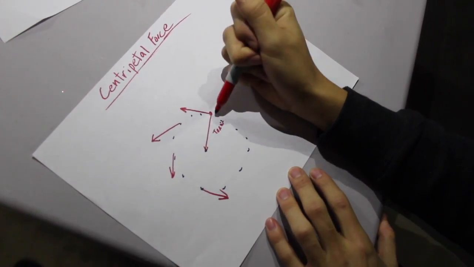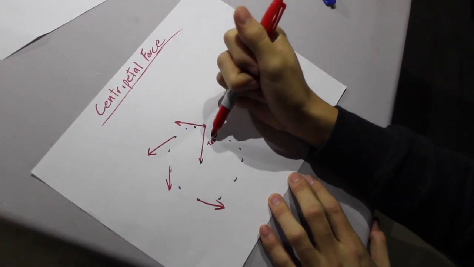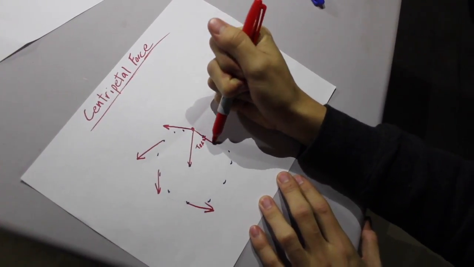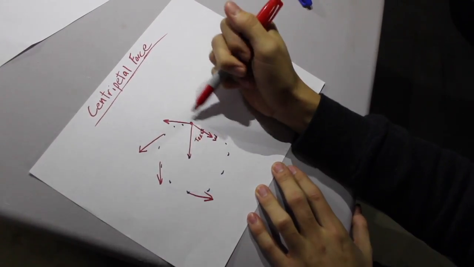And keep in mind also that while this ball is traveling, it is still under the effect of the Earth's gravity. So the weight is always being directed downwards, no matter where it is on this arc.